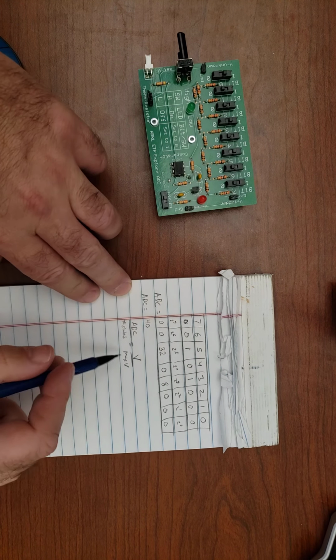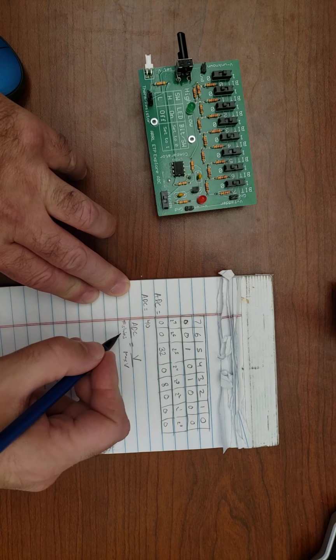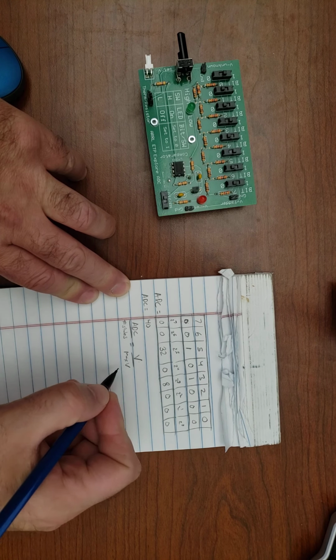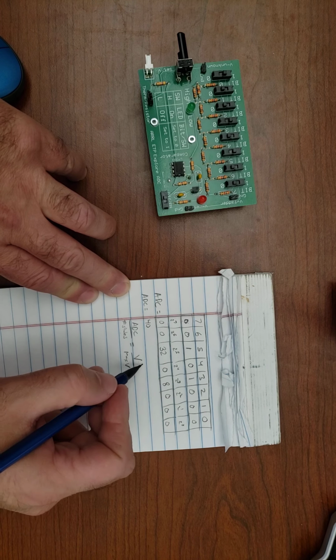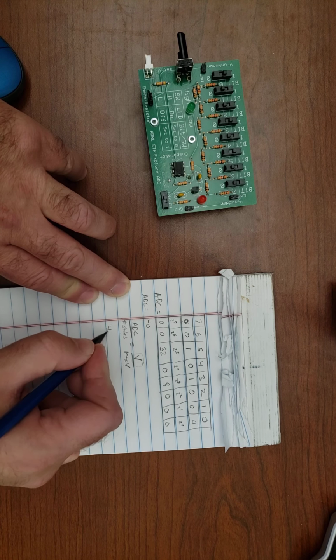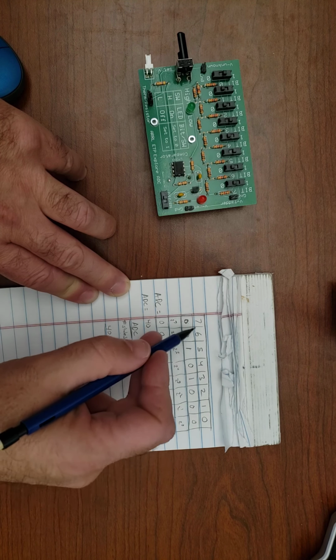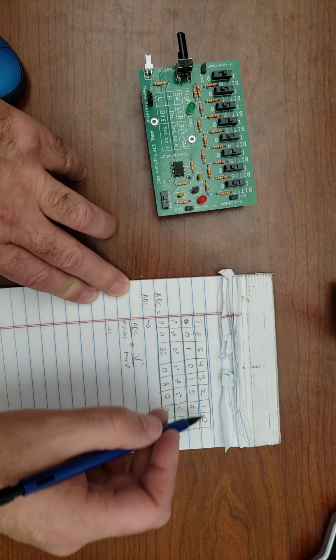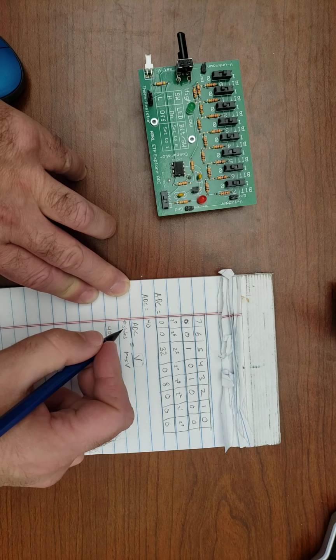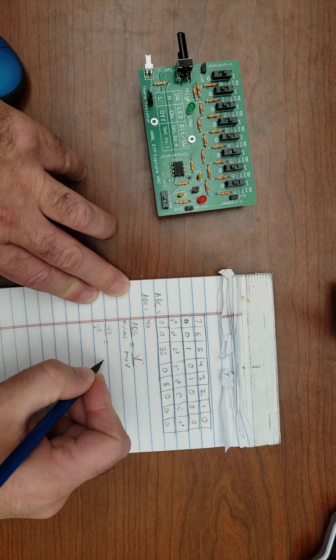Now, there's this equation, and it's in your notes as well. ADC, number of states, voltage, and maximum voltage. The thing we don't know is this one. So we basically have a ratio. We got 40, and this is an 8-bit, 0, 1, 2, 3, 4, 5, 6, 7. So it's basically 8 bits. That means we have 2 to the 8 states. And we go up to 5 volts.